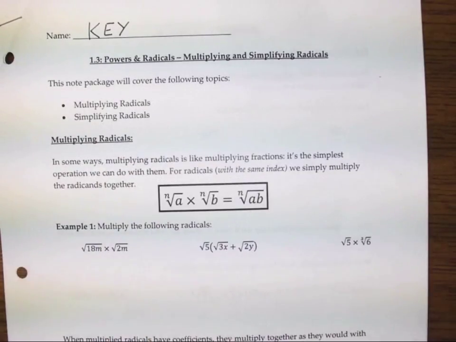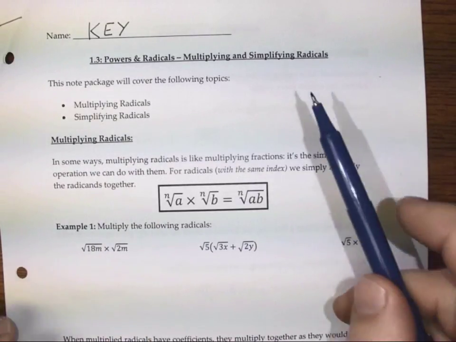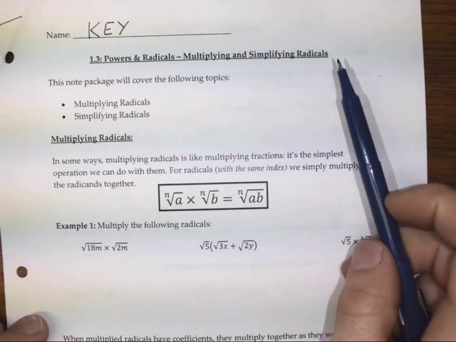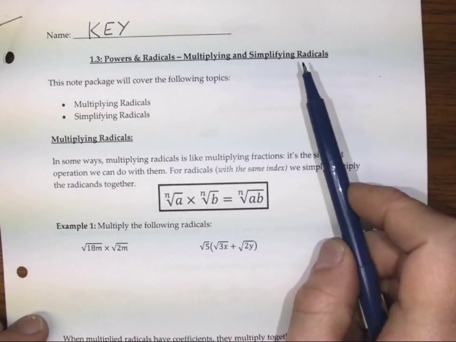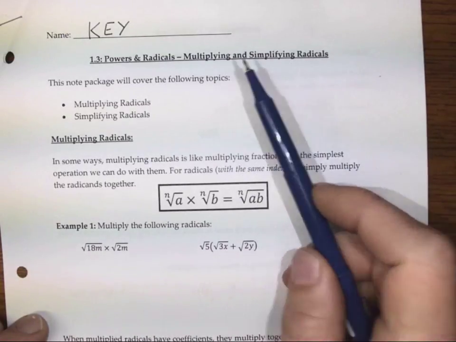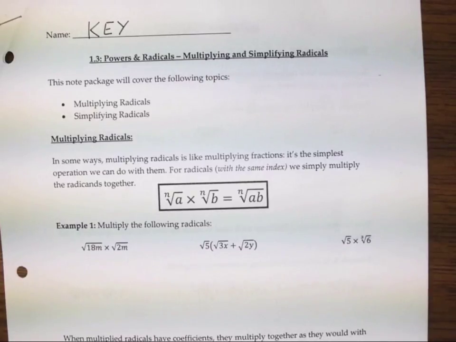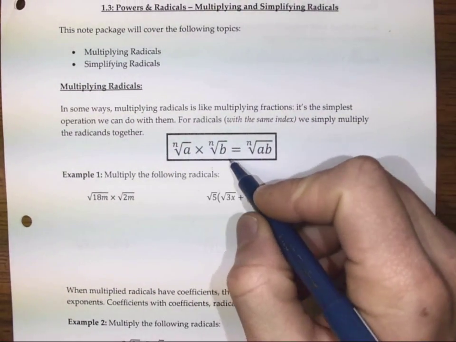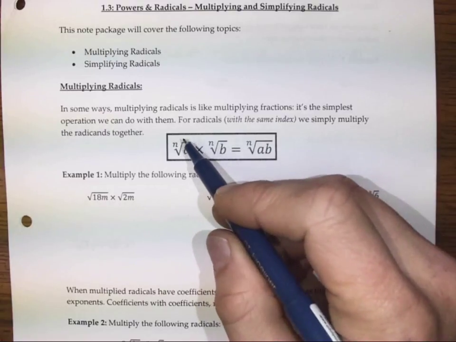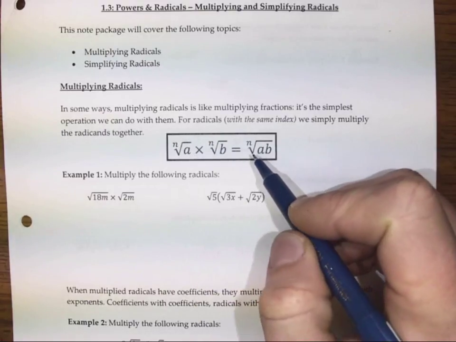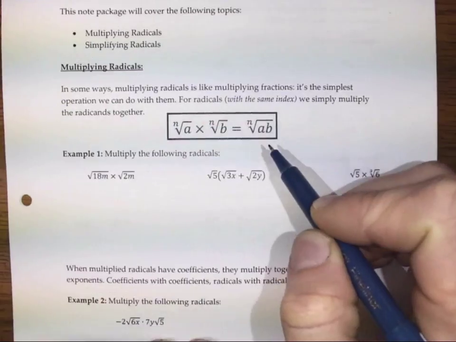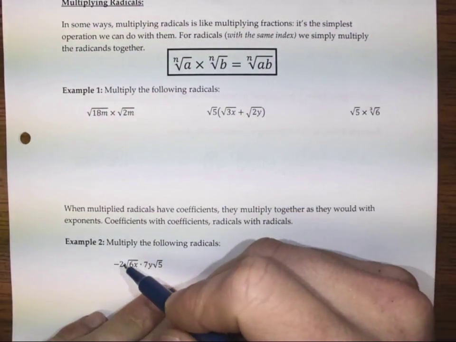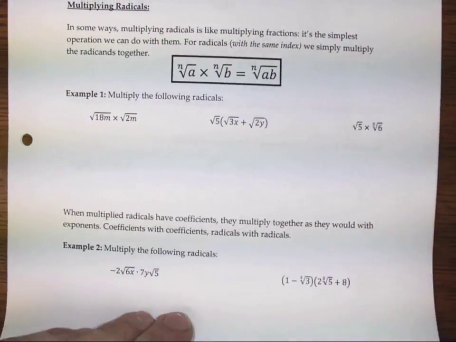For 1.3, our simplifying radicals practice, in order to set up simplifying radicals, we had to talk about this rule for multiplying radicals. And just as a quick reminder, we're multiplying two radicals that have the same index. We just multiply the two radicands together. And if they have coefficients, the coefficients get multiplied together as well.